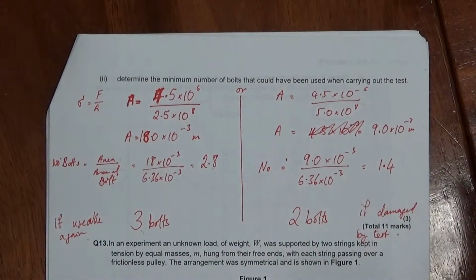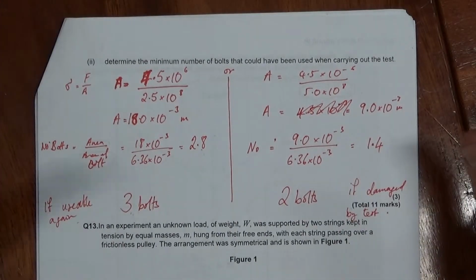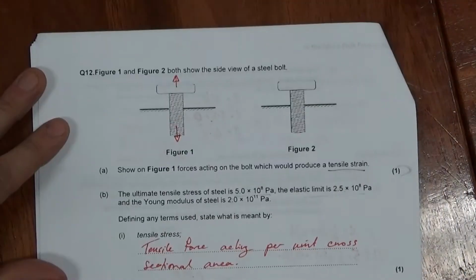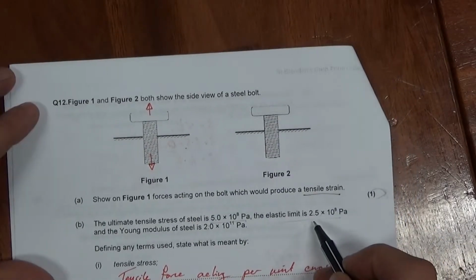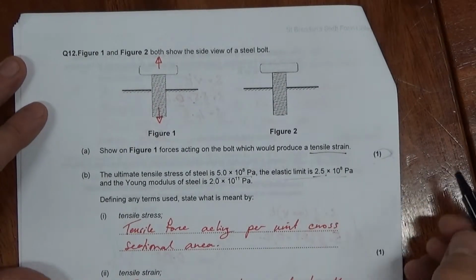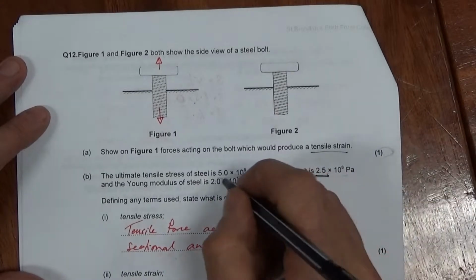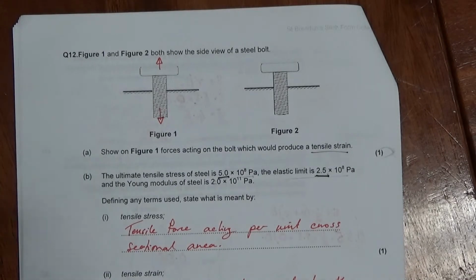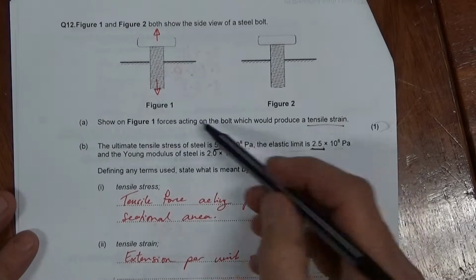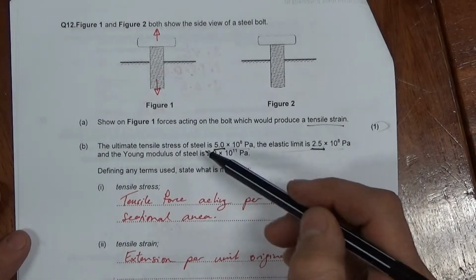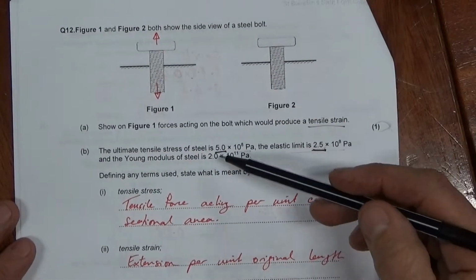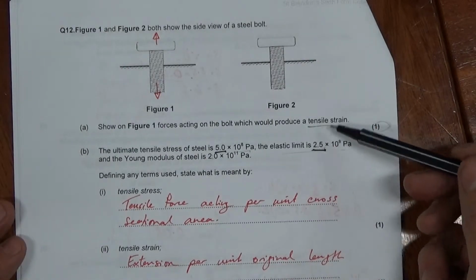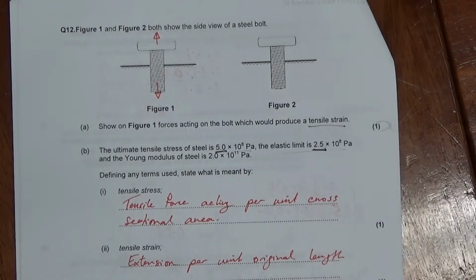Now, for the next part, determine the minimum number of bolts used. That gives you quite a bit of data here. You've got the elastic limit at 2.5 times 10 to the 8 pascals, or the ultimate tensile stress at 5 times 10 to the 8 pascals. So you've got to decide: are you going to calculate the minimum number of bolts taken to the point of breaking but not quite past it, or the ones that have been stretched but haven't been deformed by it? Either way is fine, the mark scheme allows for either.